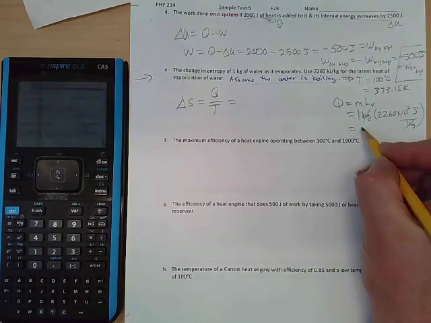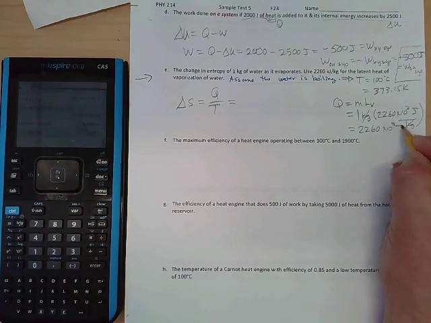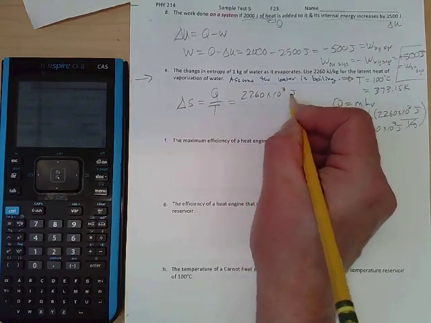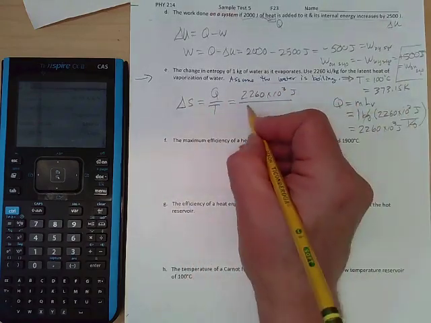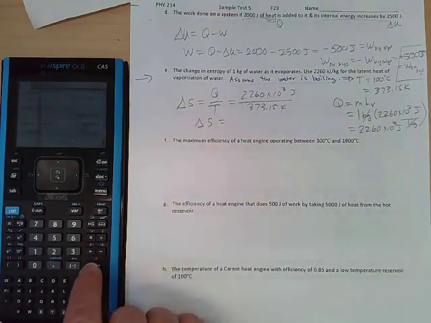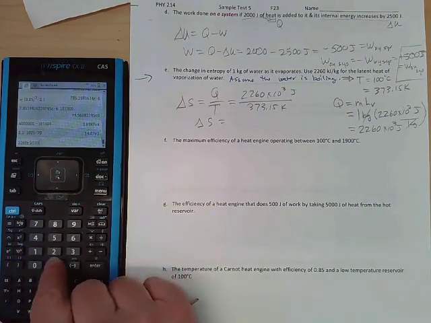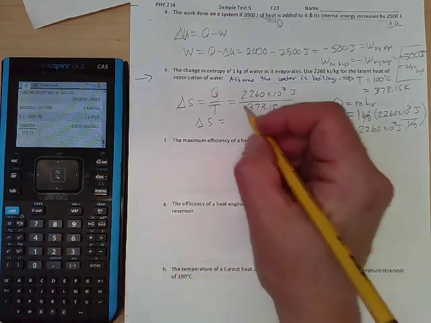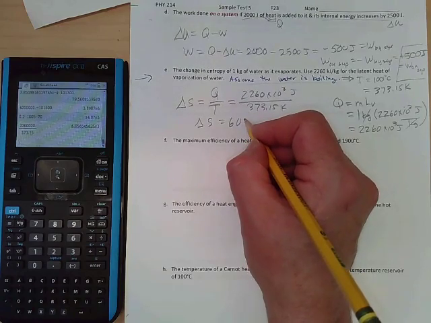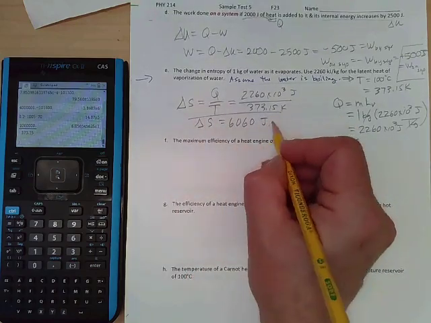And so, since everything is 1, it's just 2260 times 10 to the third joules, over the temperature, 373 Kelvin. So delta S, 2260 E3 divided by 373.15, 6060, doing 3 sig fig, I guess, joules per Kelvin.